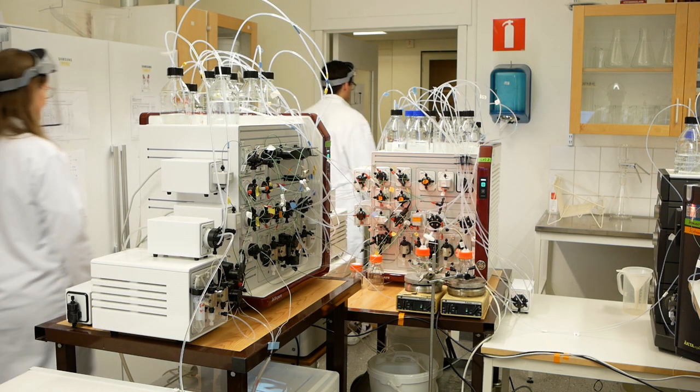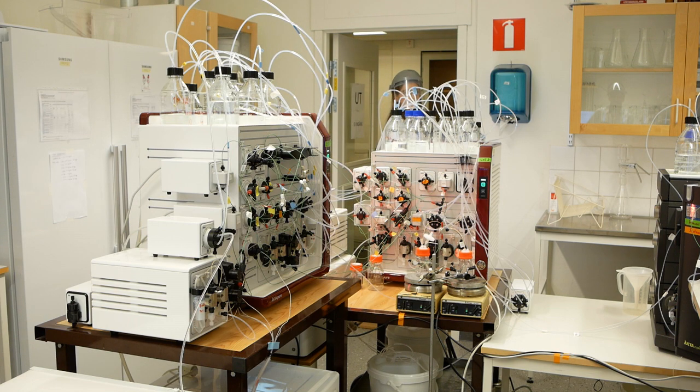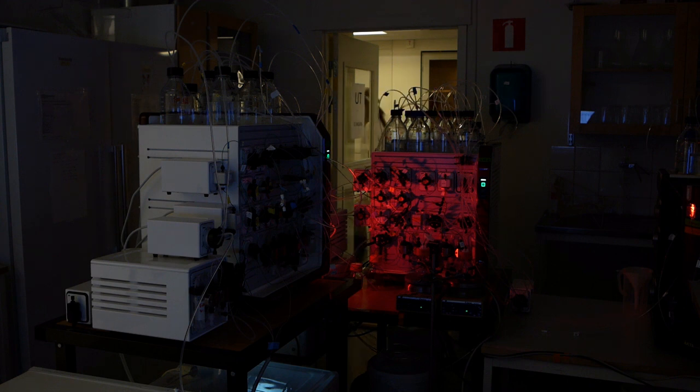The presented integrated continuous downstream process for monoclonal antibody purification, including the buffer management system, is fully automated, and the process can run without any operators present.